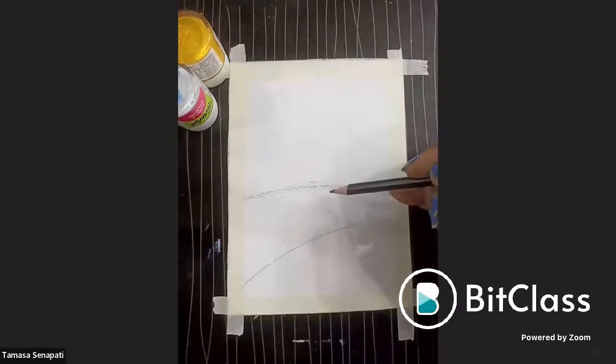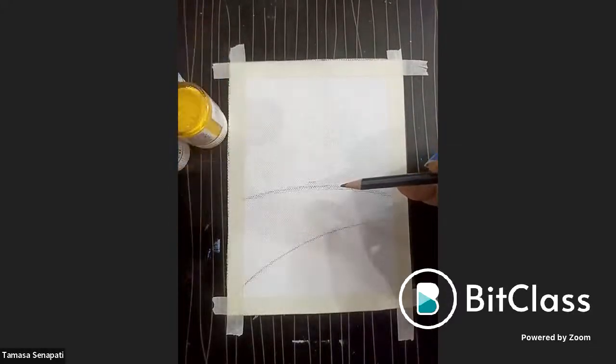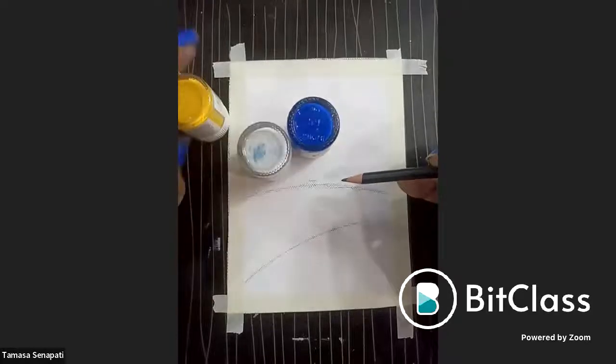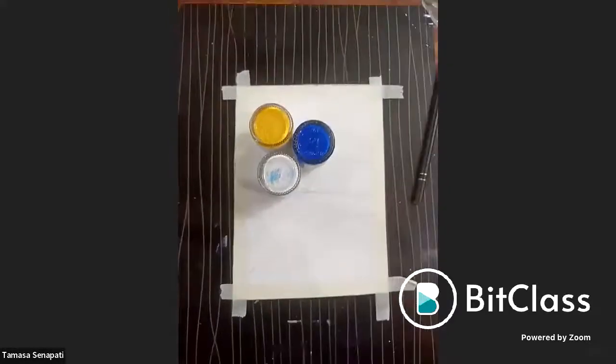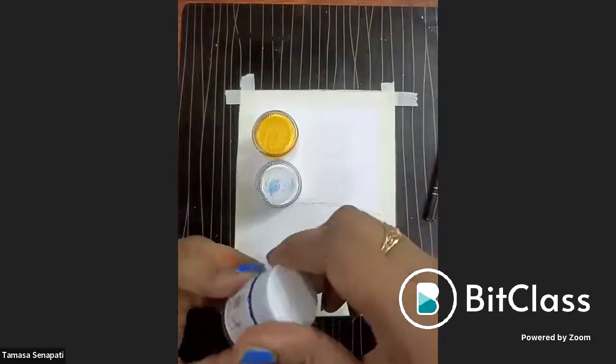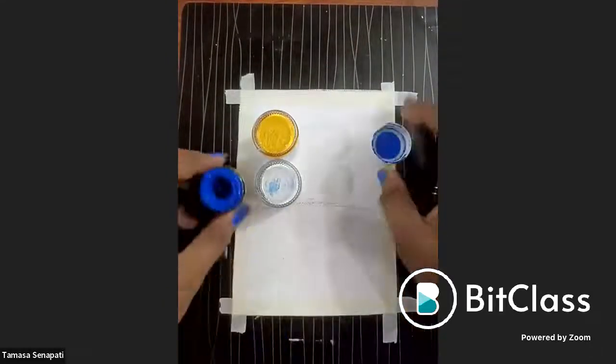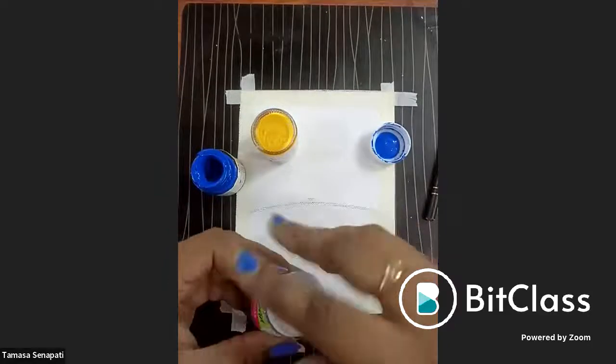So in the sky portion, I'm going to use the color shades of blue, white, and golden yellow. Okay, I have these colors. So I'm going to use these. So just open your colors like blue, white.